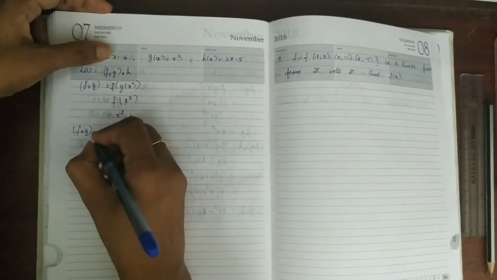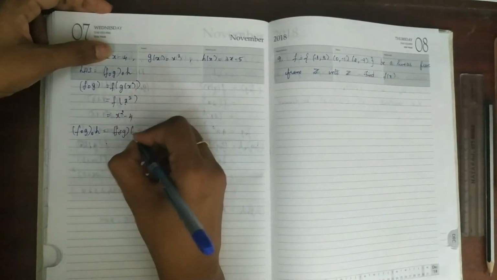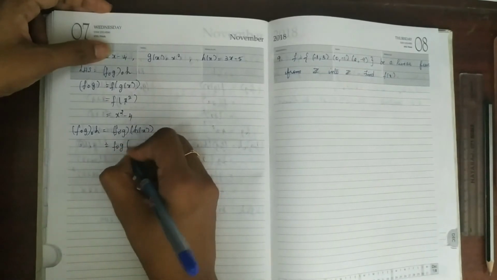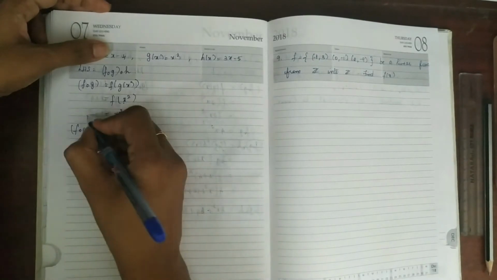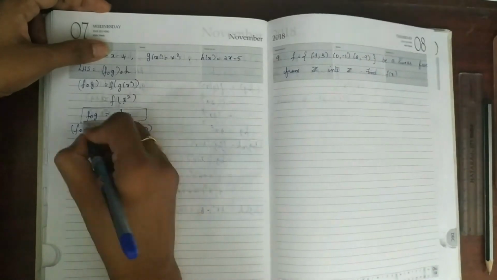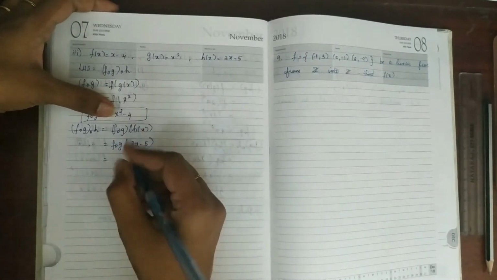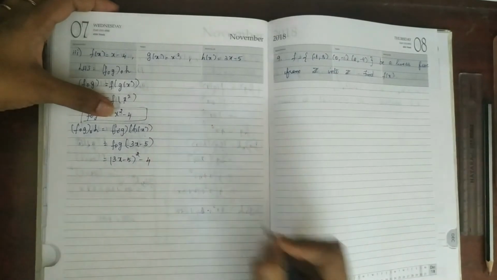Now f of g of h. So f of g into h of x. So f of g into, what is your h function? 3x minus 5. Now this is your f of g value, right? So in f of g, in place of x, you are going to substitute 3x minus 5. So I will have 3x minus 5 the whole square minus 4.